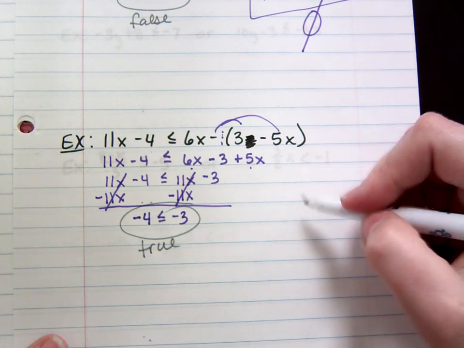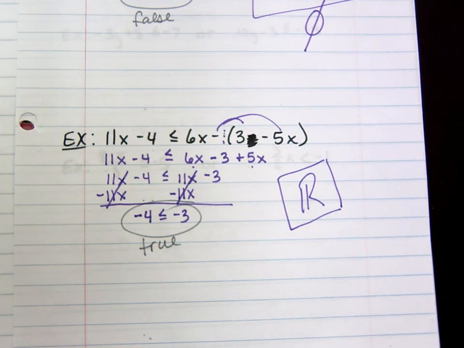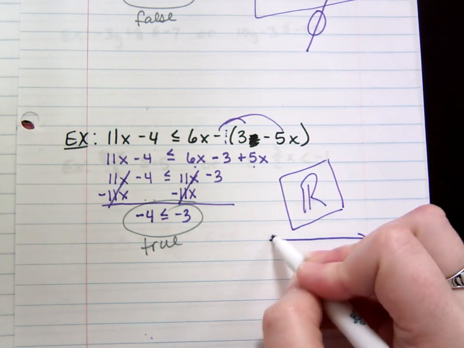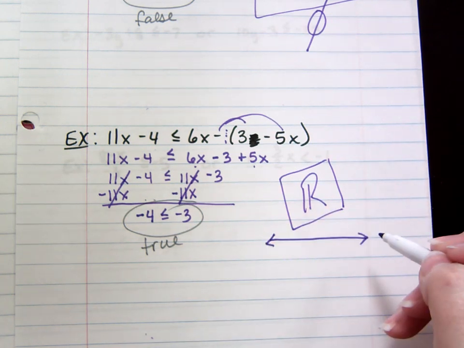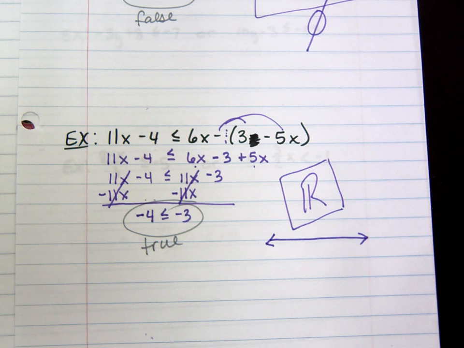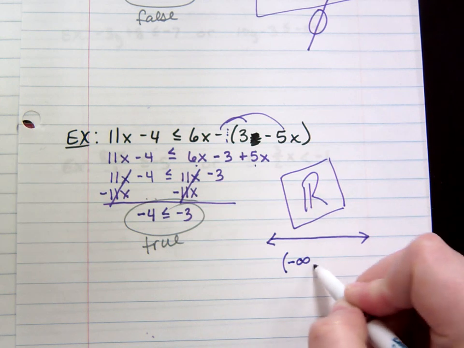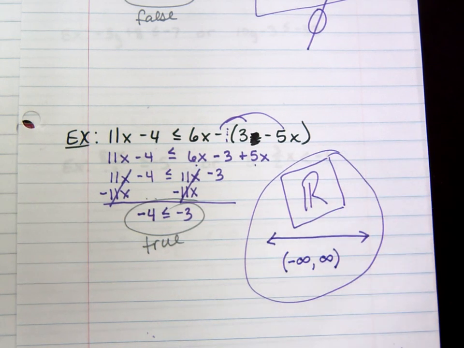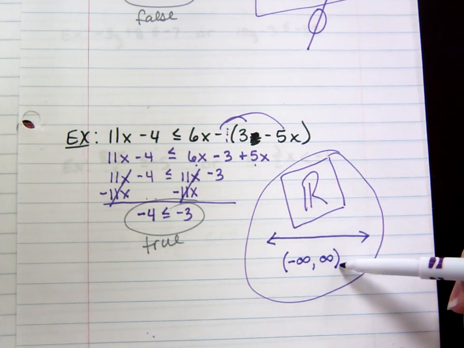This means the answer is all real numbers. You can do a number line for all real numbers. A number line for all real numbers is just a double arrow. Okay. Interval notation for this, it starts in negative infinity and goes to positive infinity. So that's my answer, my number line, and my interval notation.